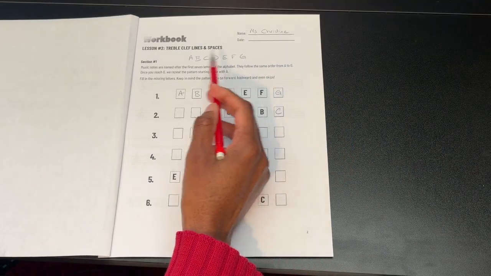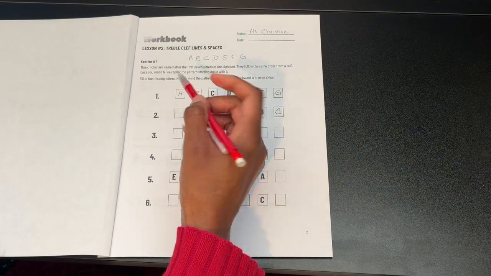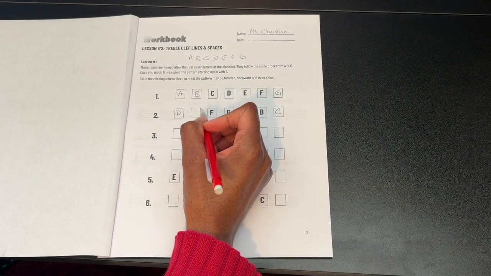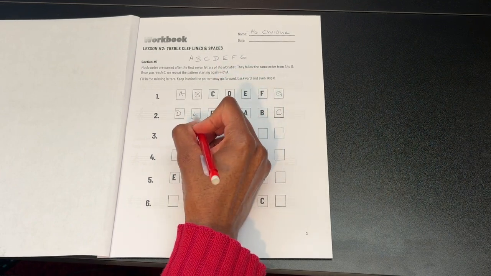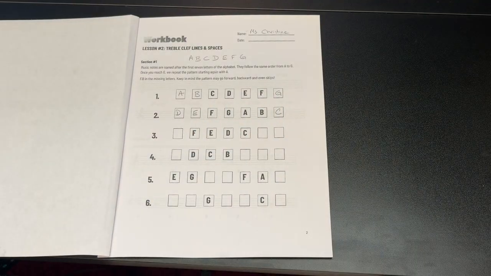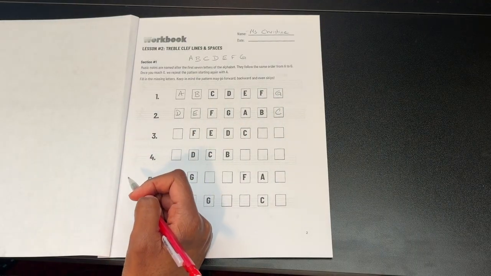And of course, what comes next? Note D. And then what comes next? Note E. Okay? All right, let's go to number 3.